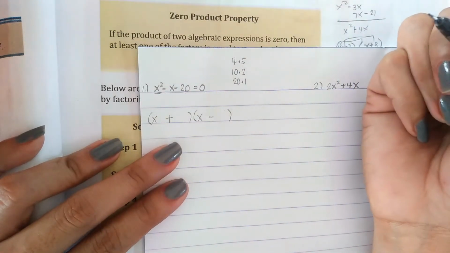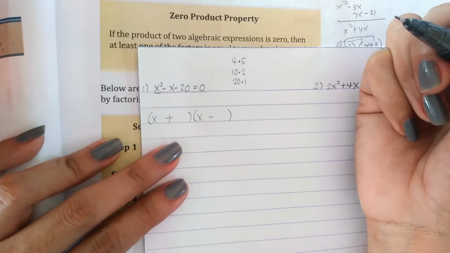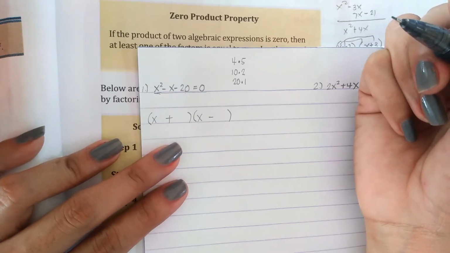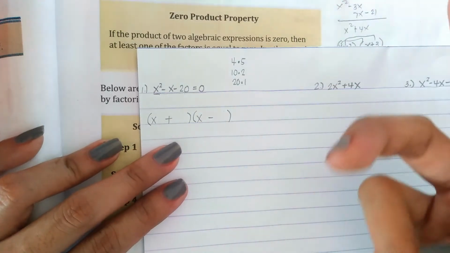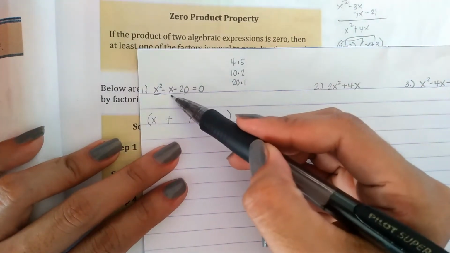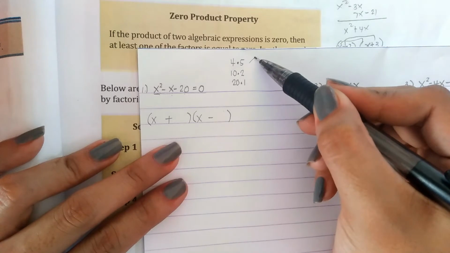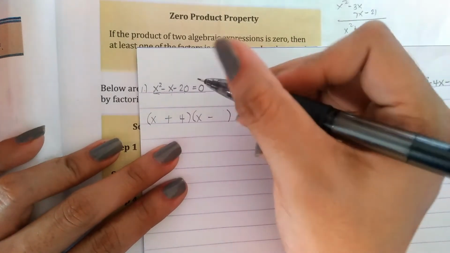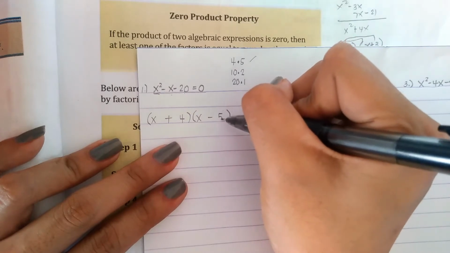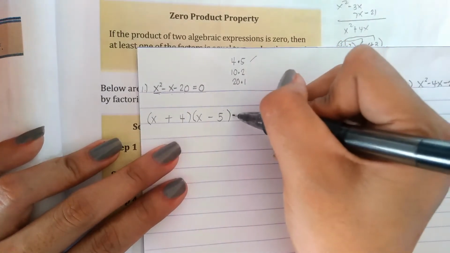But in this case, we need to look for the two numbers that if we add or subtract, the answer will be 1. So obviously this one. Let's put 4 here and 5 here, is equal to 0.